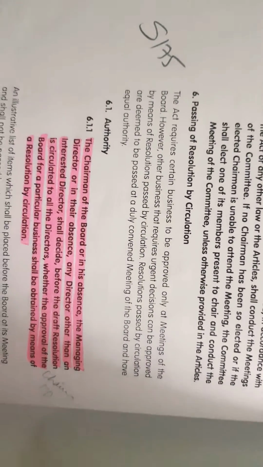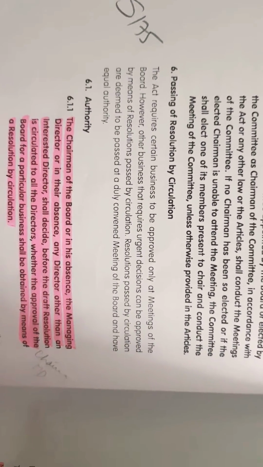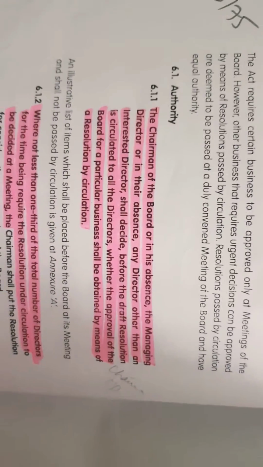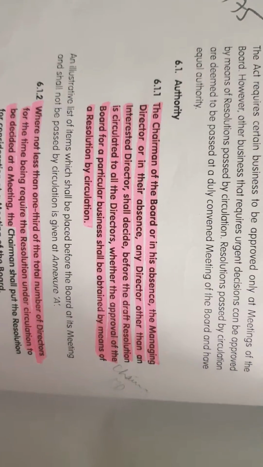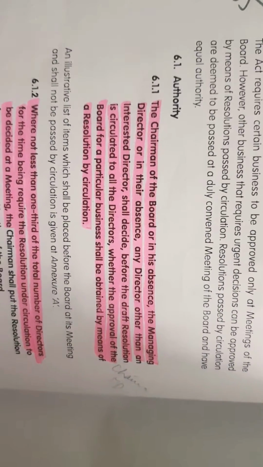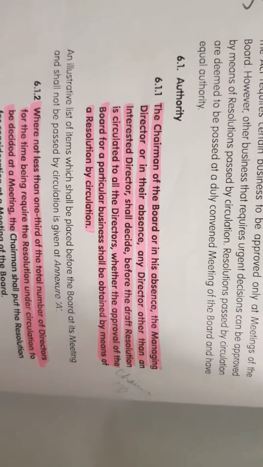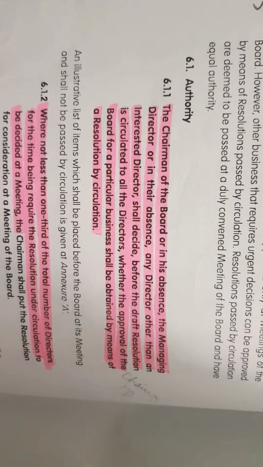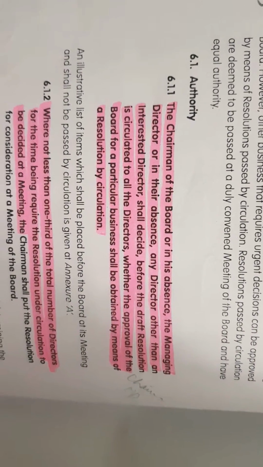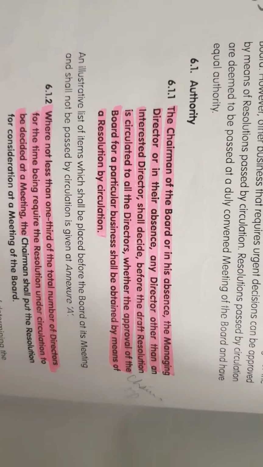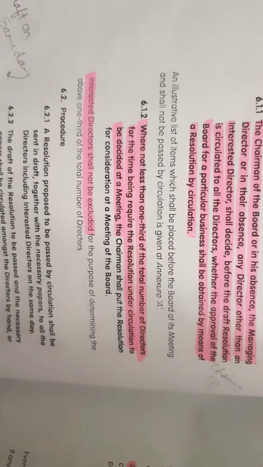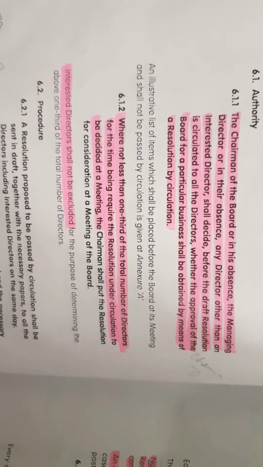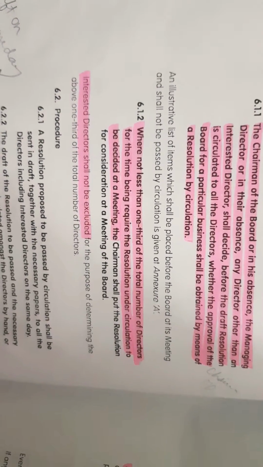Passing of resolution by circulation. There are certain businesses which cannot be passed by circulation, which have been given in the annexure. Authority: the chairman of the board or MD, or in their absence any director other than an interested director. Before the draft resolution is circulated, approval of the board for a particular business shall be obtained by means of circulation. If one-third of the total number of directors ask that the resolution be taken up in a properly convened meeting, it must be.